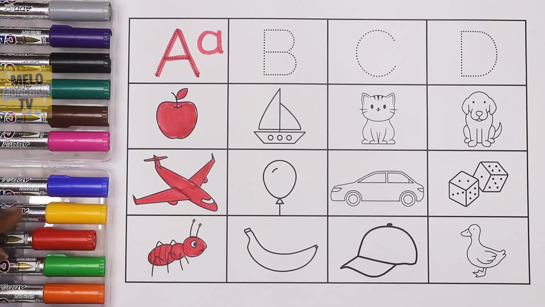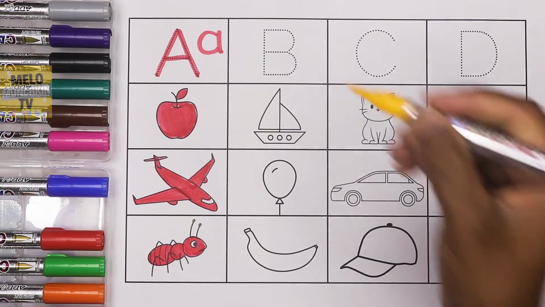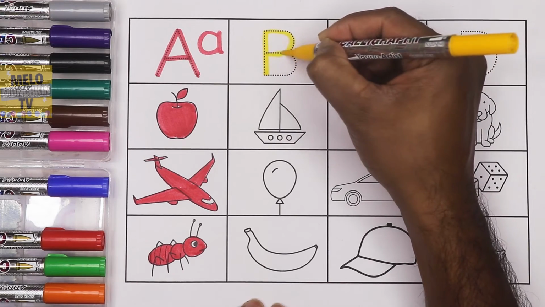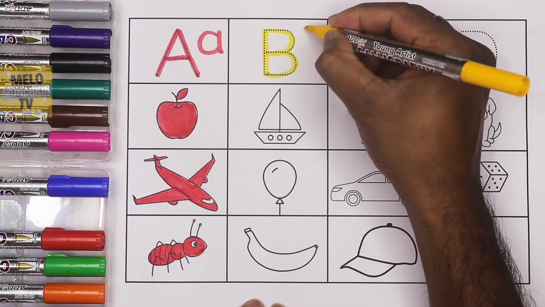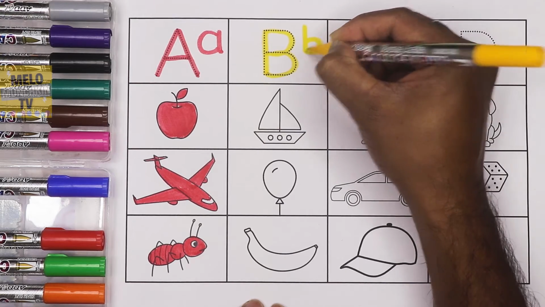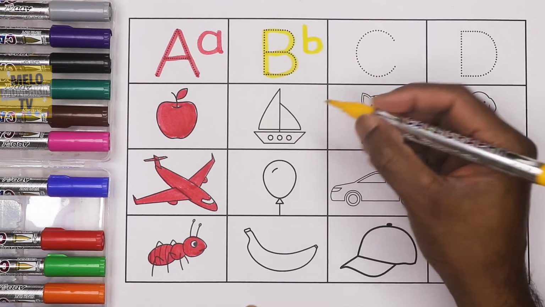Okay, next I'll take yellow color. This is yellow color to write the letter B. This is capital letter B. And this one is small letter B. B for boat.